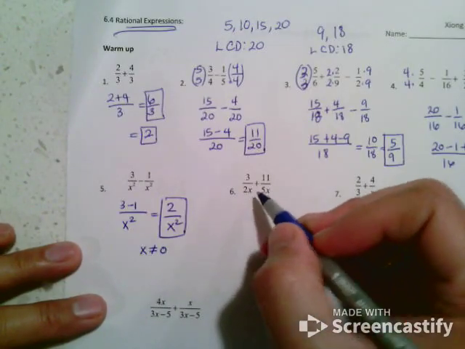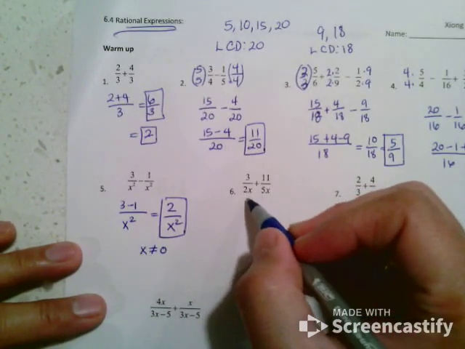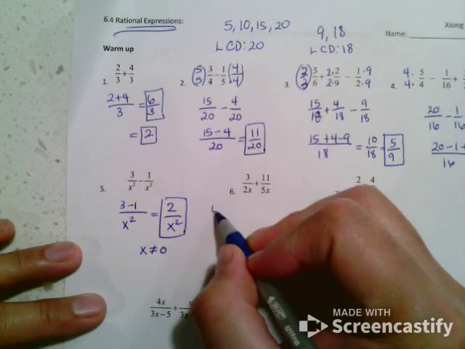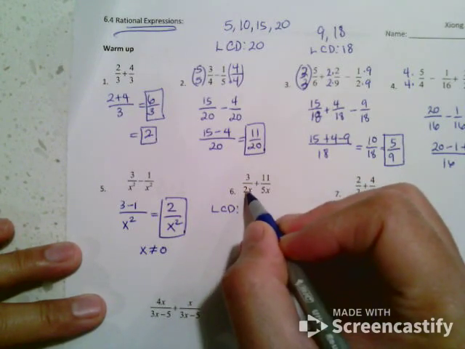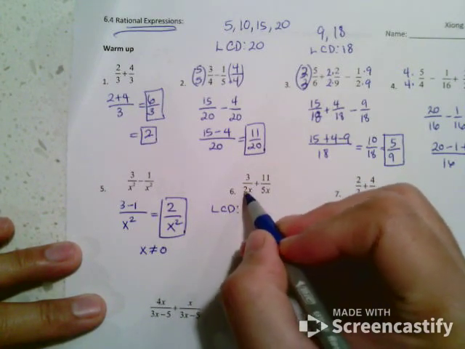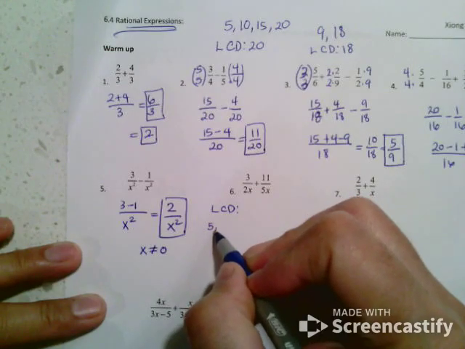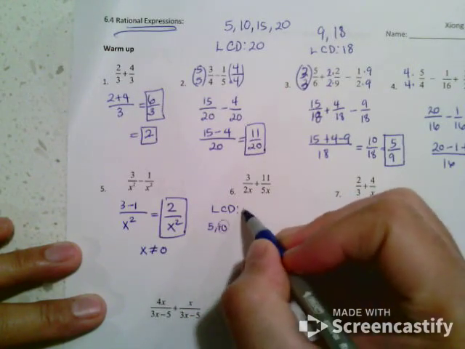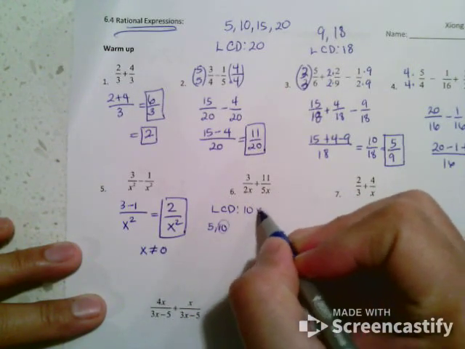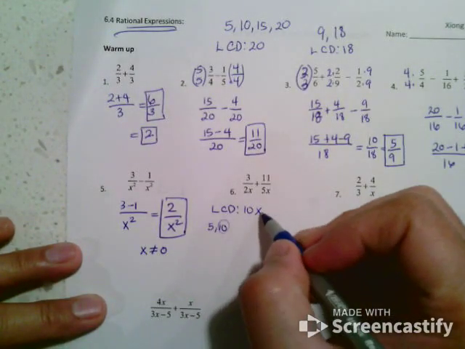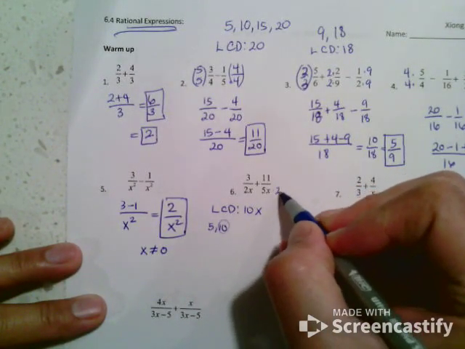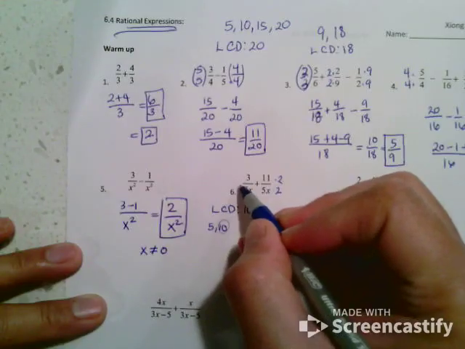Okay, here we don't have a common denominator, so we need the least common denominator between 2x and 5x. And so between 2 and 5, it looks like 10, and an x will just be an x. So I need to get a 10x down here. I need to multiply this by 5, and this one by 2.